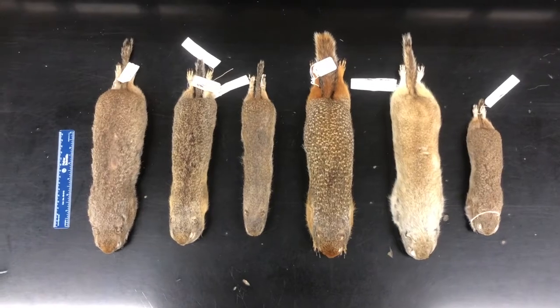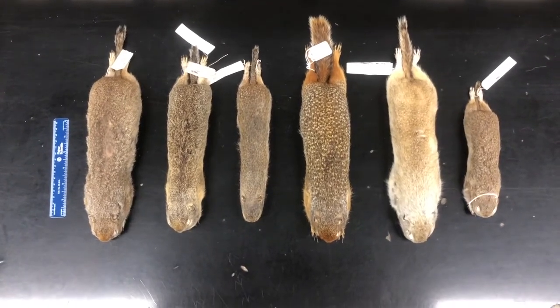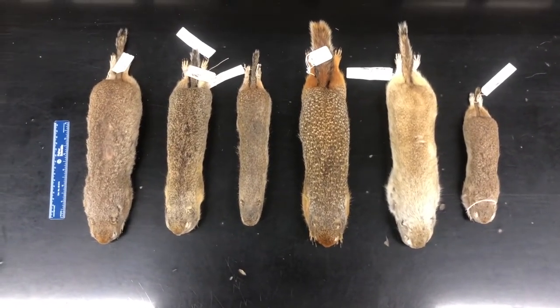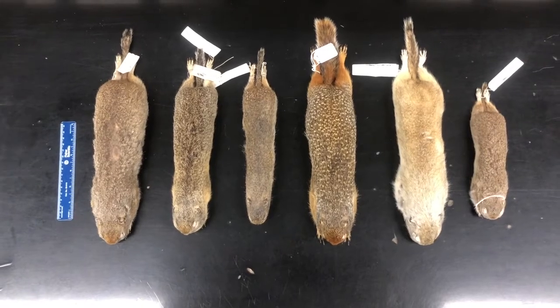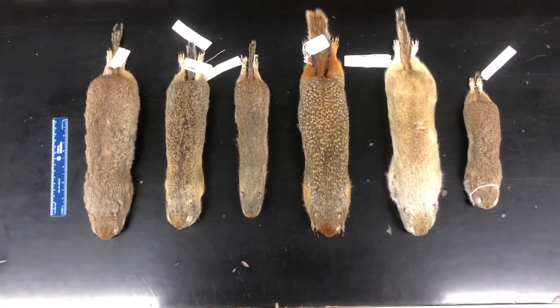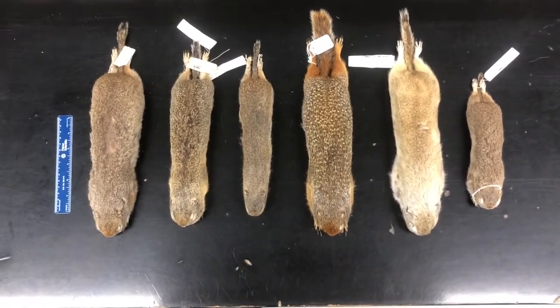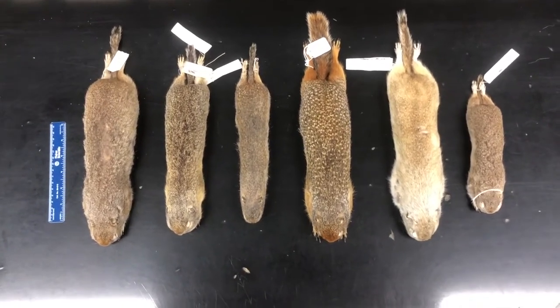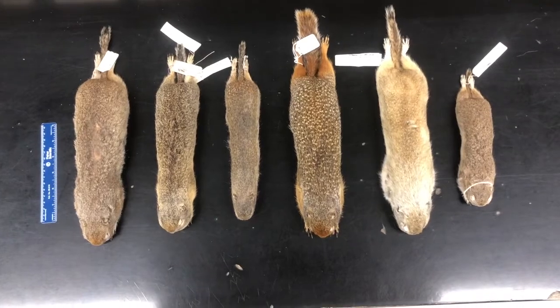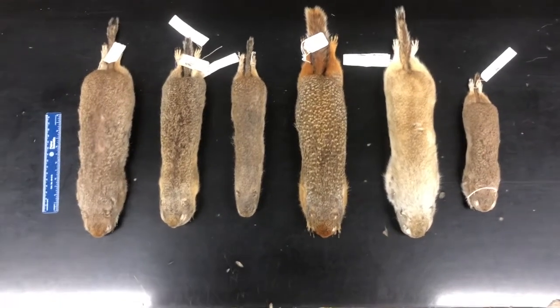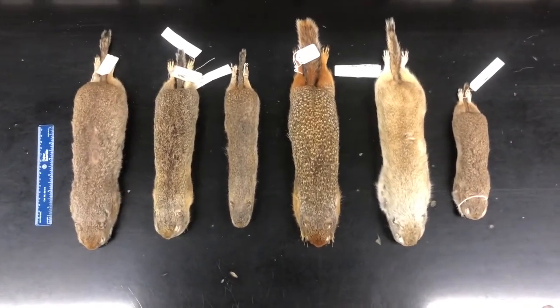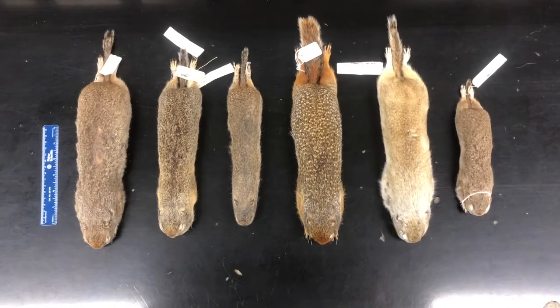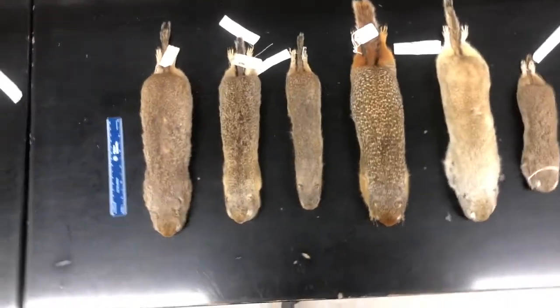Fifth is Urocitellus elegans, which is the Wyoming, which also has the lightest coloration. And the last specimen that we have in genus Urocitellus is Urocitellus mollis, or the Paiute ground squirrel, which is also the smallest that you can see. So I'll give you a close-up of each of these specimens.